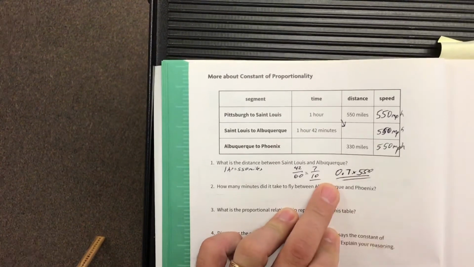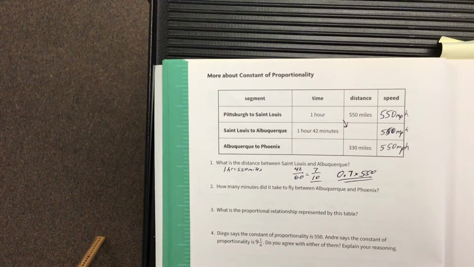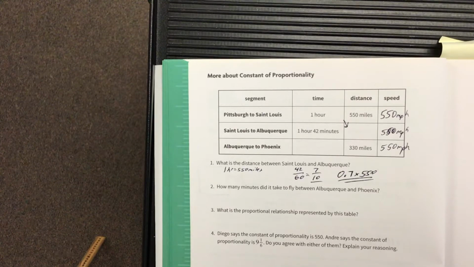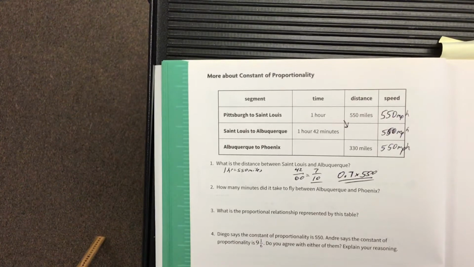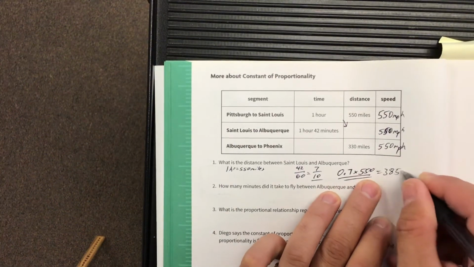So I have to figure out how far I can go in 7/10. Take 550 times 0.7, please. 385 miles.